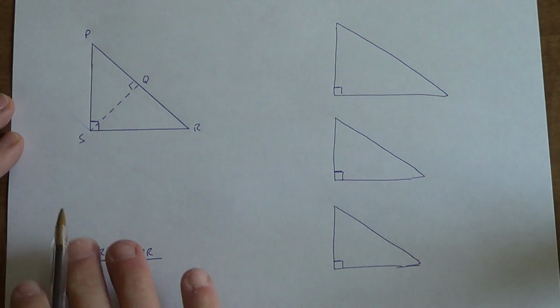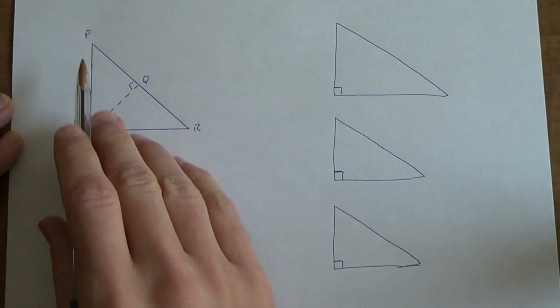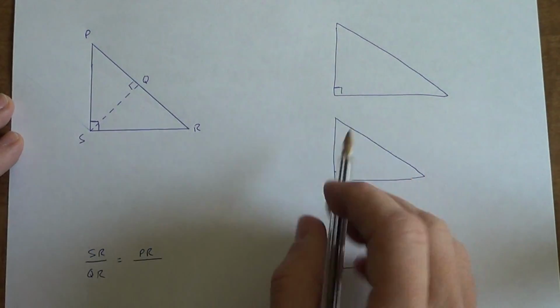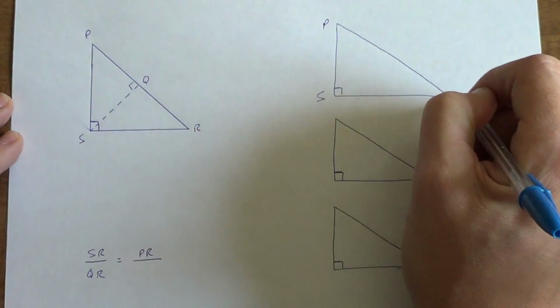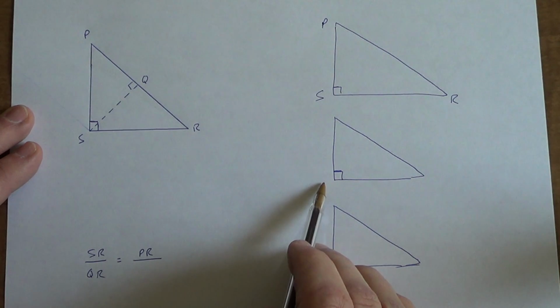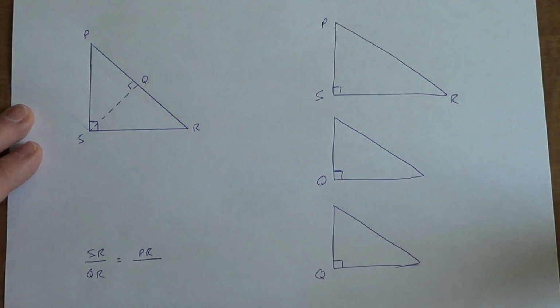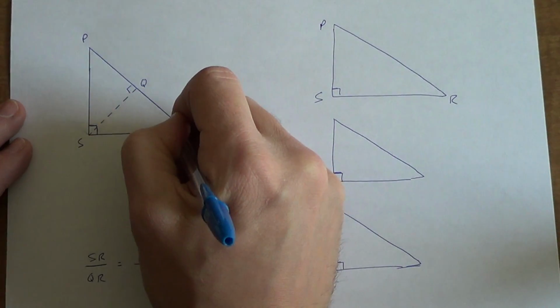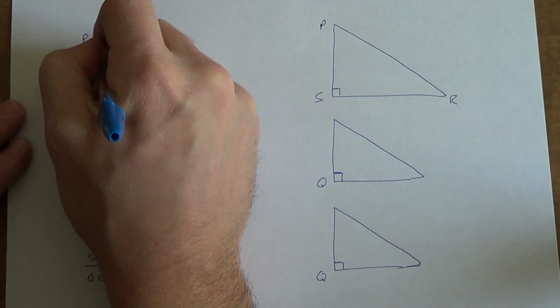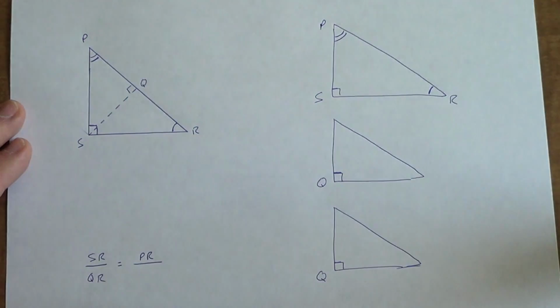So if you see that down here, don't worry about it yet. Let's just focus on getting these letters correct. So P, S, and R. That's easy. P, S, R. Okay, Q is the right angle. So Q, that makes sense here. Q also makes sense down here. Okay, I'm going to go back and I'm going to put my 1 mark, my 2 marks. On that triangle, that's 1 mark and 2 marks.